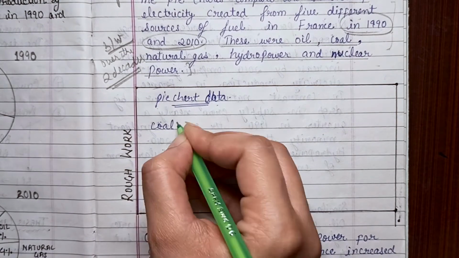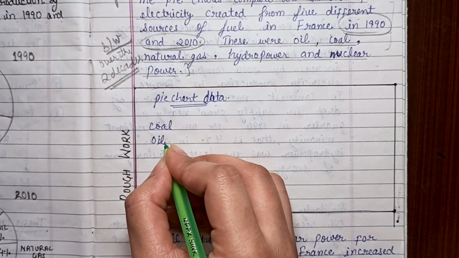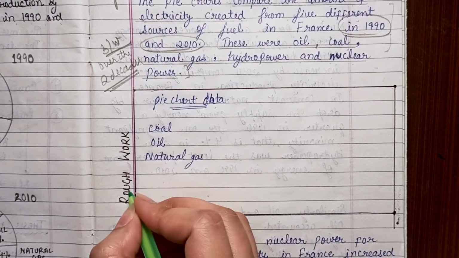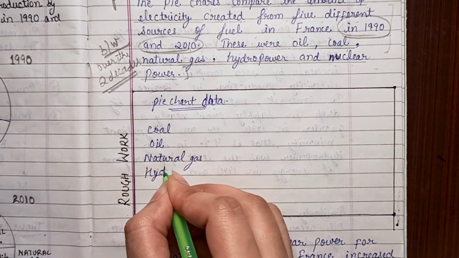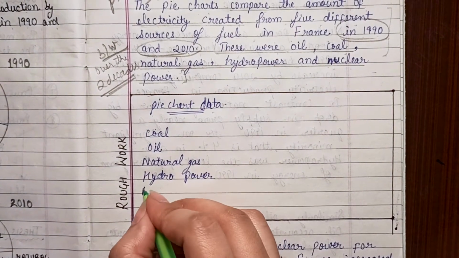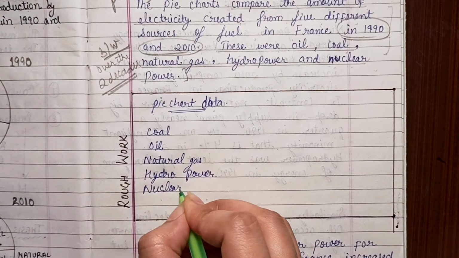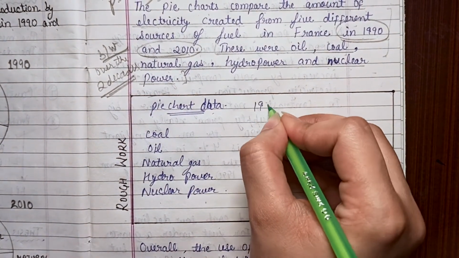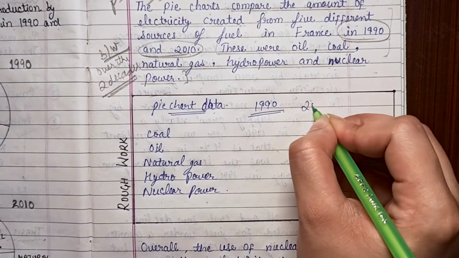First is the coal, oil, natural gas. Next is the hydropower. And the last one is nuclear power. You will write down the data provided for 1990 and 2010.